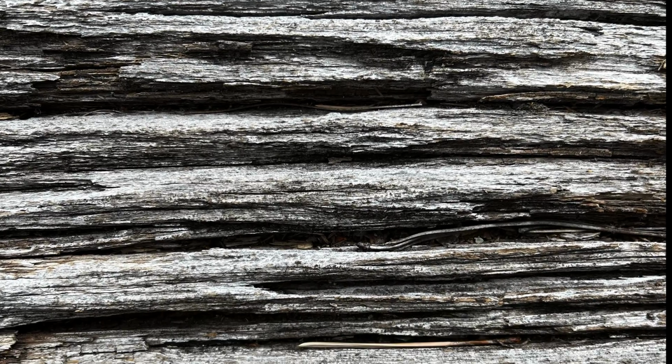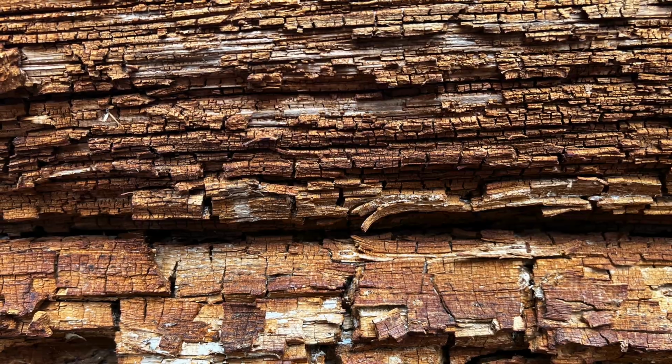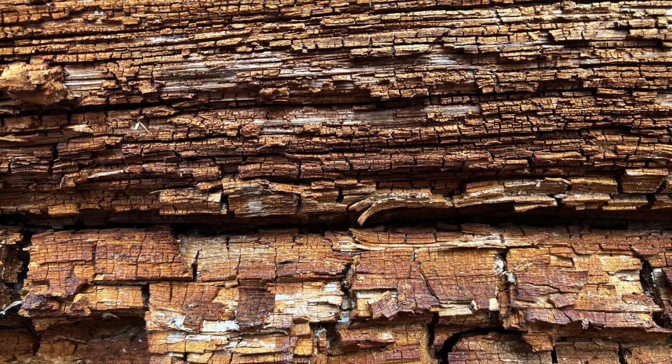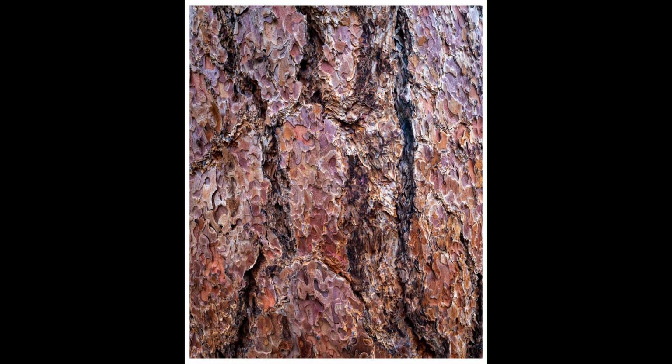Next up, let's look at some interesting textures and patterns in woodlands. Look how these trees have incredible texture within their bark. It's almost flaky like, with the beautiful color palette going from kind of a black almost to a reddish color. It reminds me of a tiger's skin. What do you think?